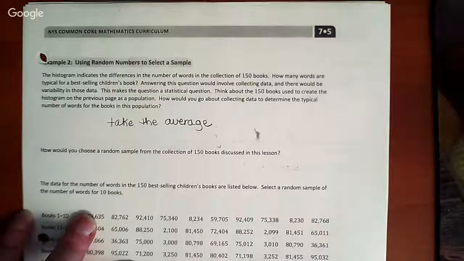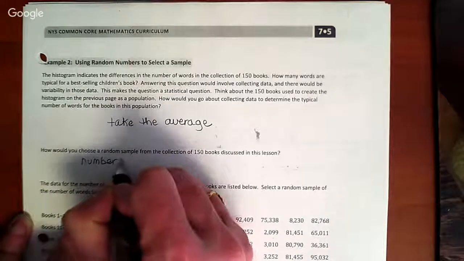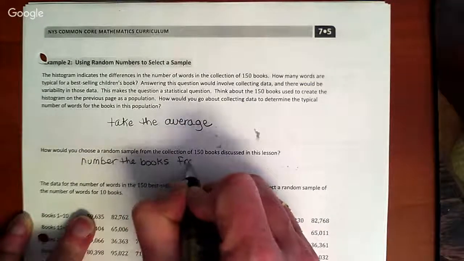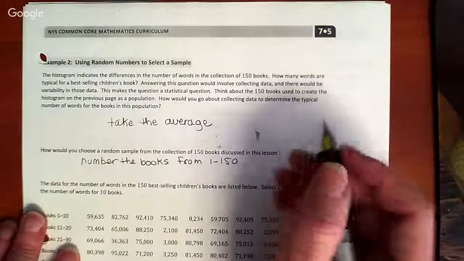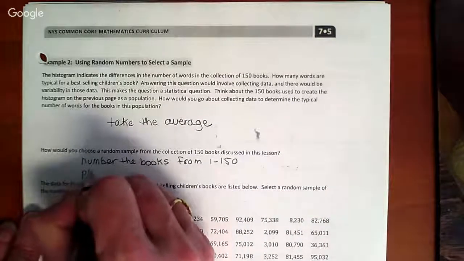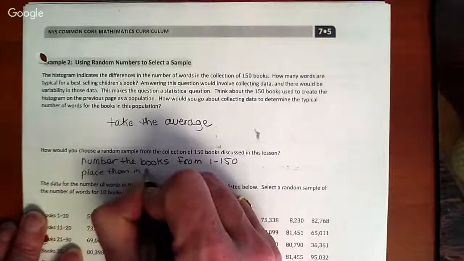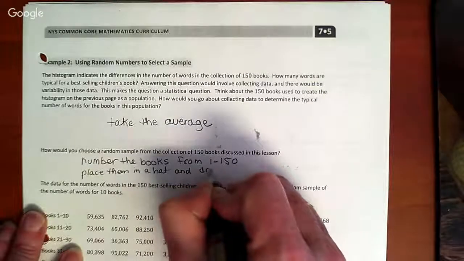How would you choose a random sample from the collection of 150 books discussed in this lesson? Well, I could number the books from 1 to 150, place them in a hat, and draw.